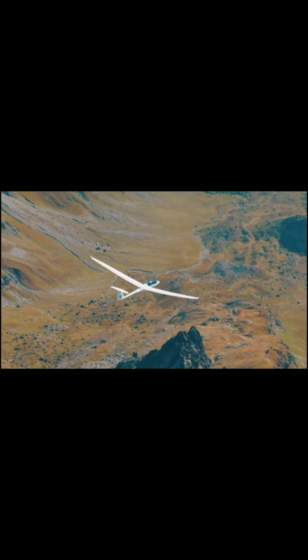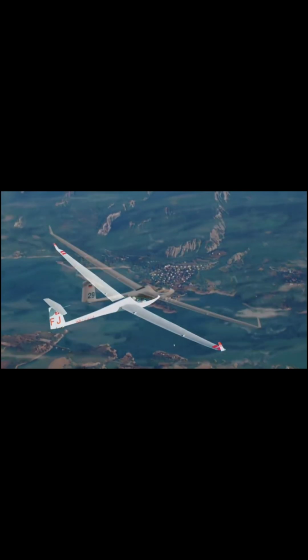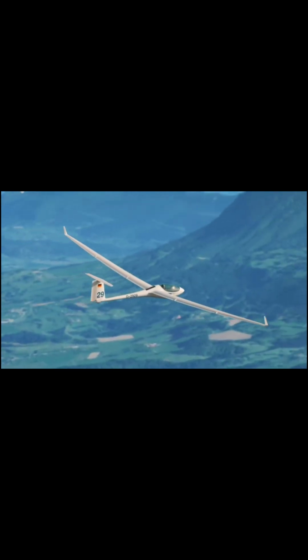Personally, gliders are my favorite aircraft because they don't need an engine to fly, and because of the long, impressive wingspan they have. But their long wings have a reason to be. Let's start with the basics.